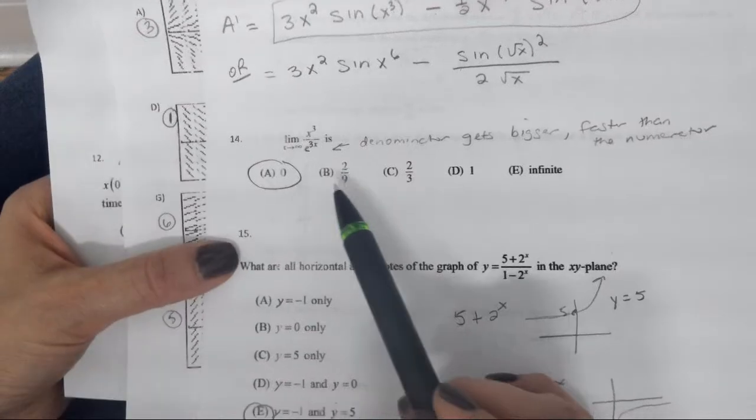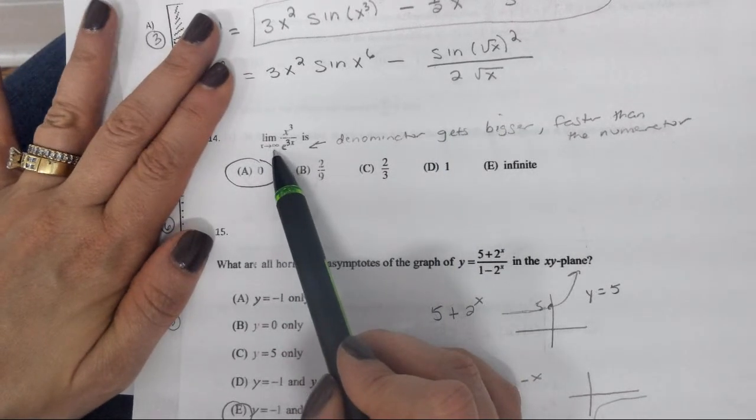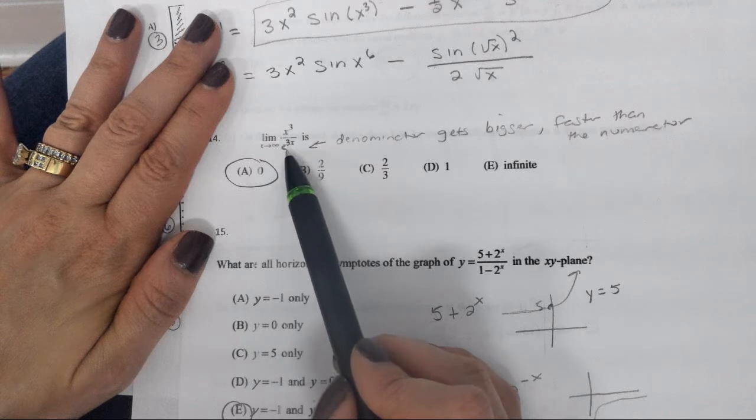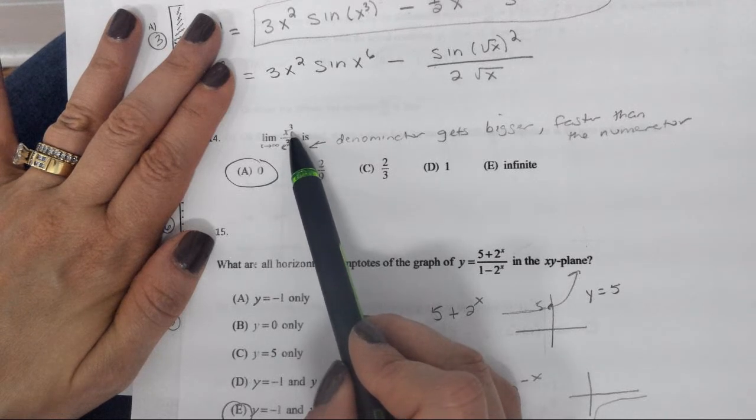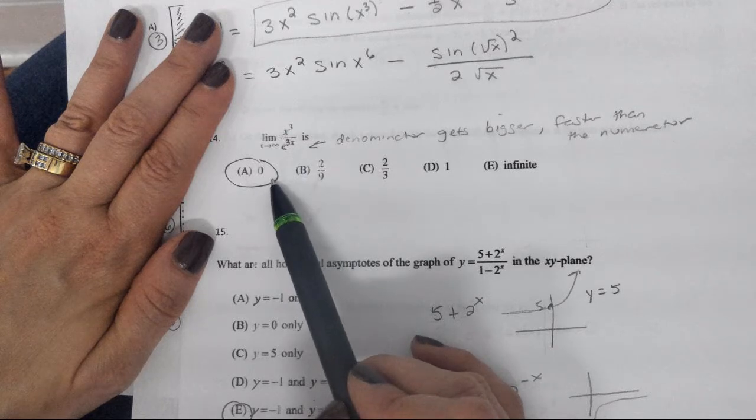14. I think we've seen this one before. But remember, limits at infinity is the same as end behavior. An exponential function grows much faster than a power function. So this is bottom heavy. Bottom heavy is 0.